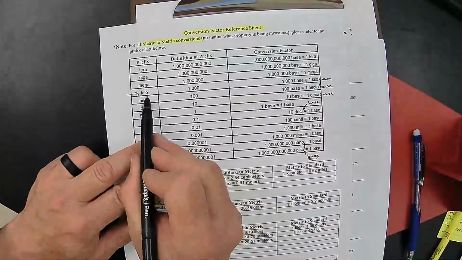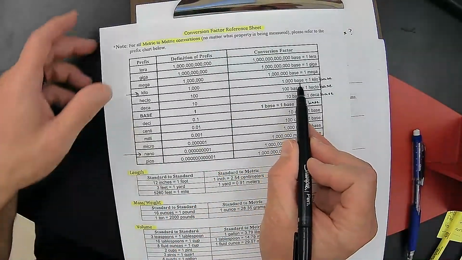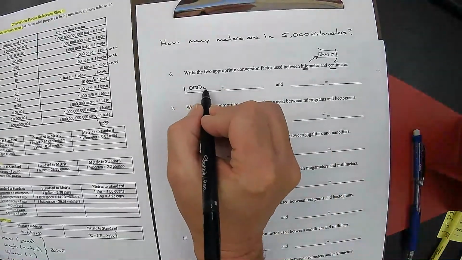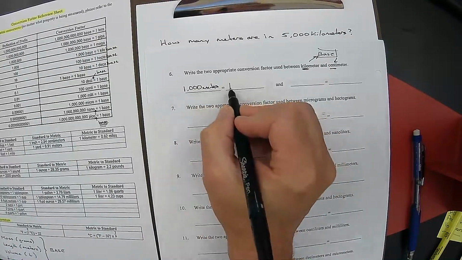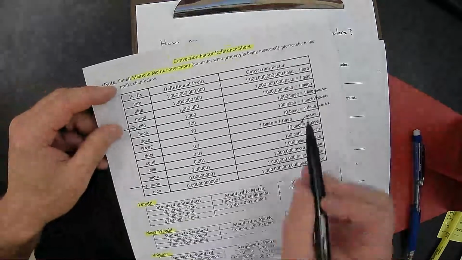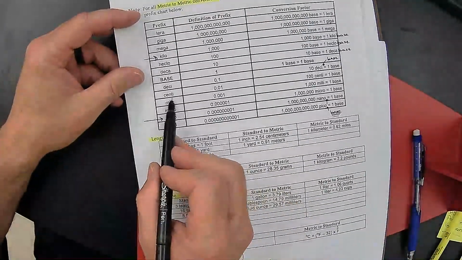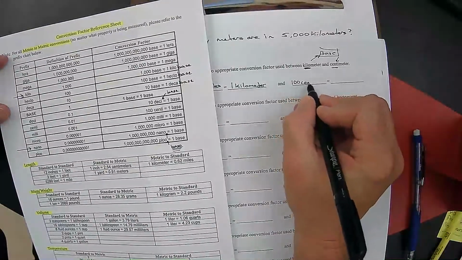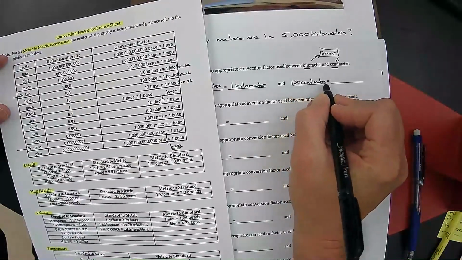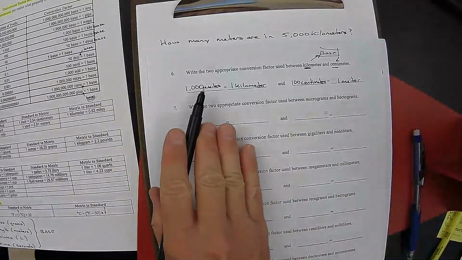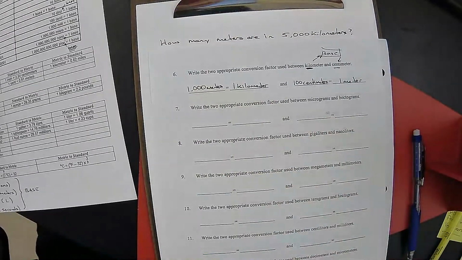So what does this look like? Our first conversion factor involves kilo, 1,000. The base we're using is meters. So I put 1,000 meters is equal to 1 kilometer. Now that I'm at my base unit, I can go to centi, and I put 100 centimeters is equal to 1 meter.